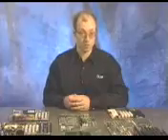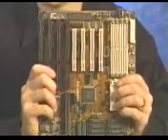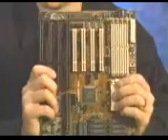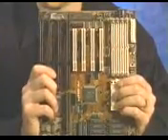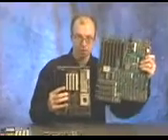IBM then changed their motherboard form factor. They started out with the PC form factor and went to a new machine called the AT. This used a larger motherboard. I have some examples of that here. This motherboard, although it is not an original IBM PC motherboard, is the same basic shape and layout of the original PC motherboard. Then, in order to have a larger board with more componentry on it, IBM went to what we call the full-size AT motherboard.